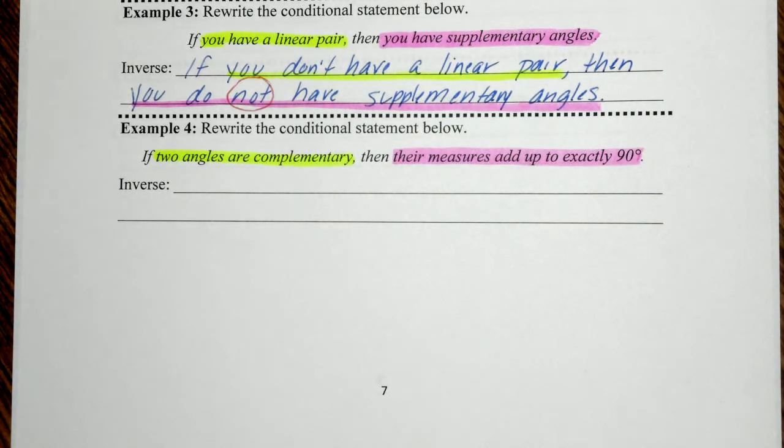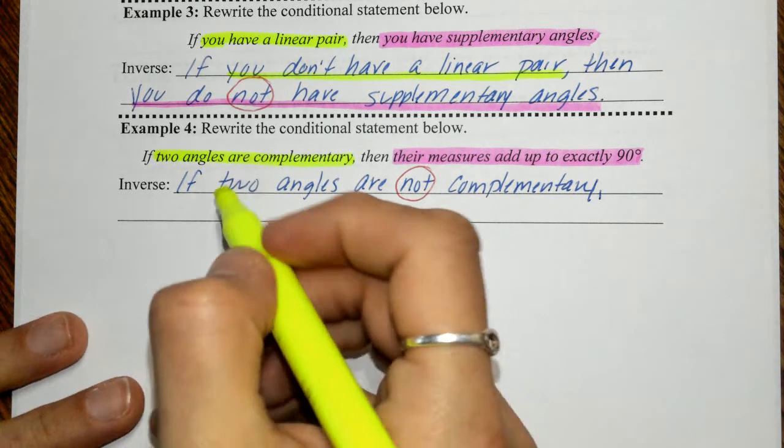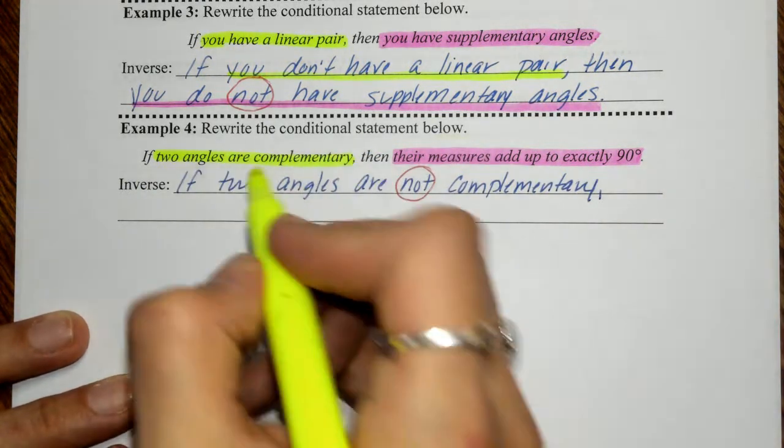So we're going to take our hypothesis, if two angles are complementary, and we're going to negate it: if two angles are not complementary. Okay, so two angles are not complementary. I'm going to pause it while you guys write that down. Sorry, I tried to rush through that. So if two angles are not complementary, that not right there, okay? They were, now they're not. I negated it, made it the opposite. That shows my inverse.